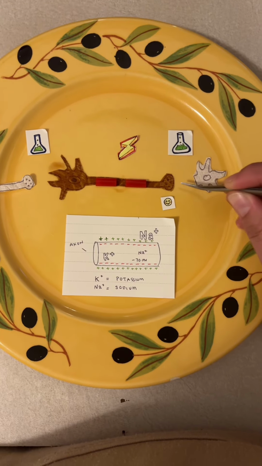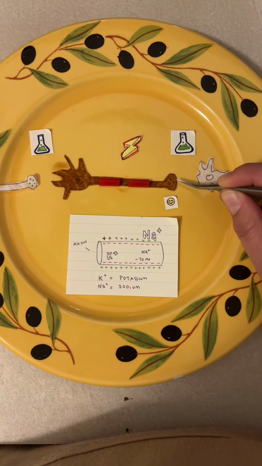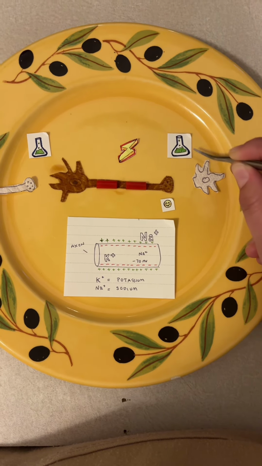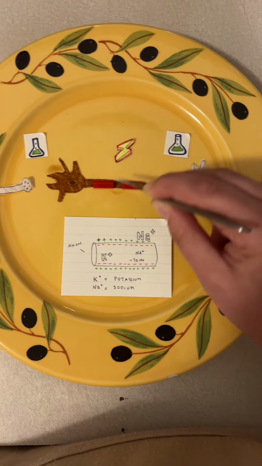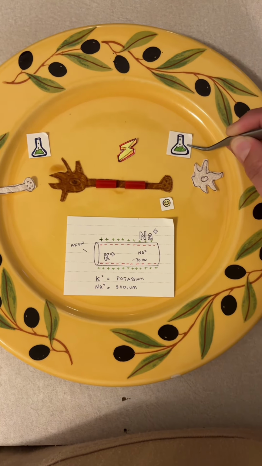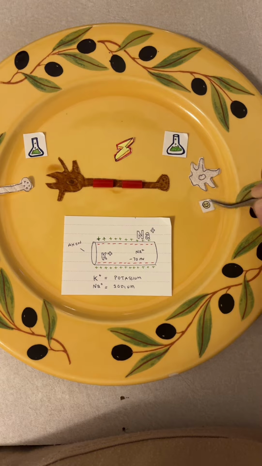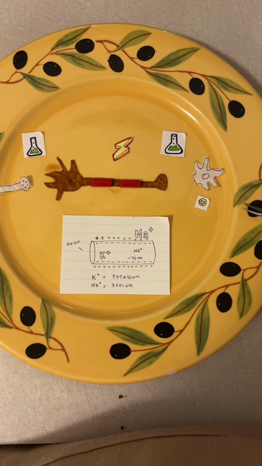So our serotonin, our neurotransmitter, has made it all the way down to the terminal bouton. And here, a calcium channel opens up and it binds to the synaptic vesicles, and it causes a chemical change. So it's gone chemical, electric, back to chemical, and then the neurotransmitters are released to the next neuron.